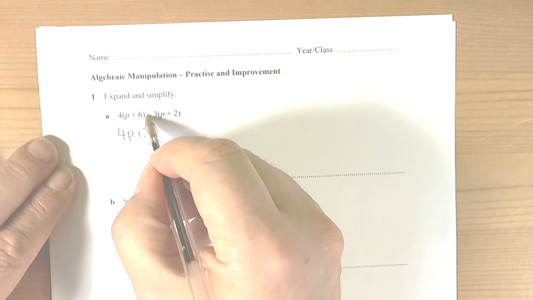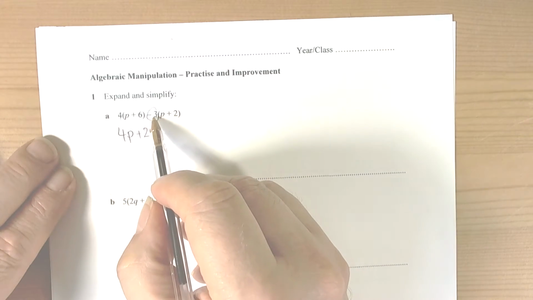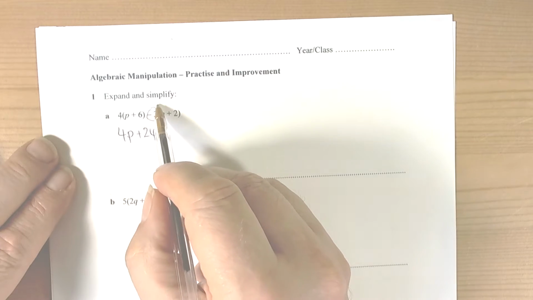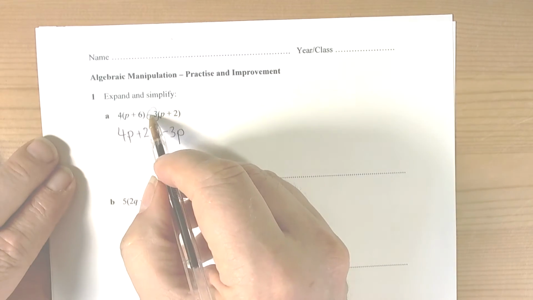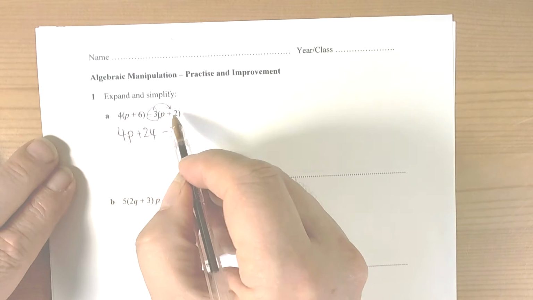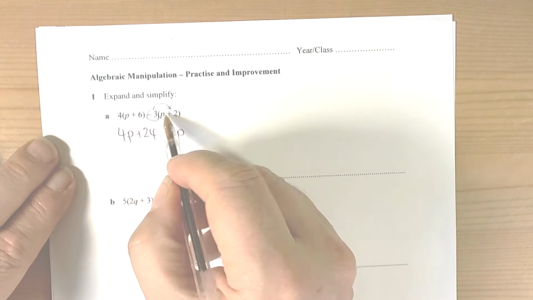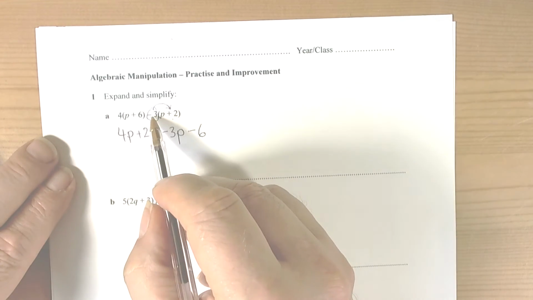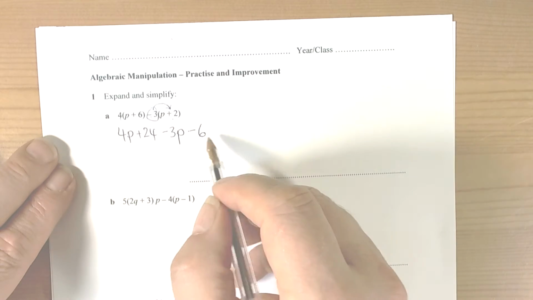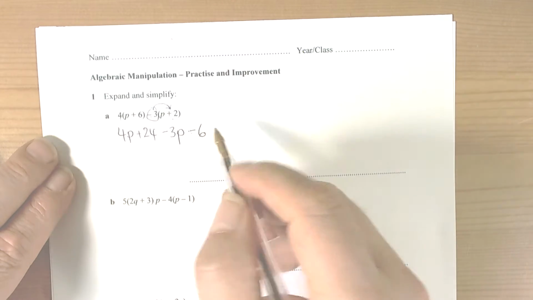Here again, you've got to be careful. There's lots of ways of thinking about this, but usually a good idea is to think of this as negative 3 times that, which is going to be negative 3p, and then we've got negative 3 times positive 2, there's a plus in front of there, so we can think of it as positive. So negative 3 times positive 2 is negative 6. So just got to be careful, a negative times a positive creates a negative answer, so a takeaway answer.